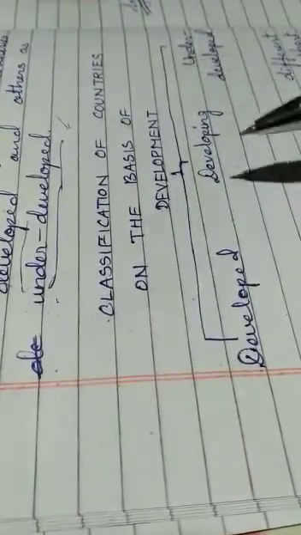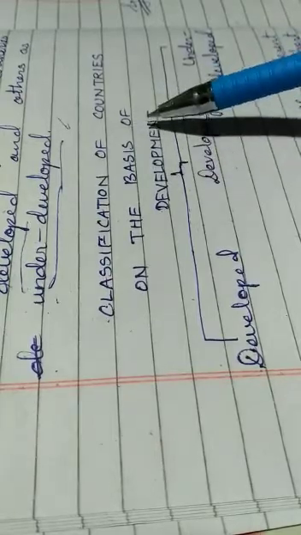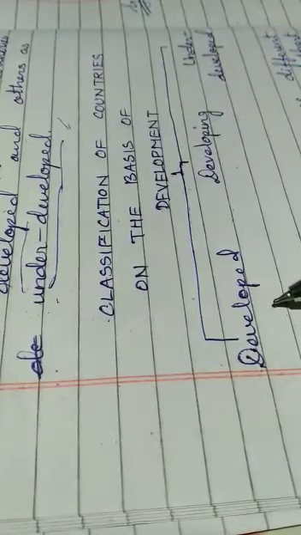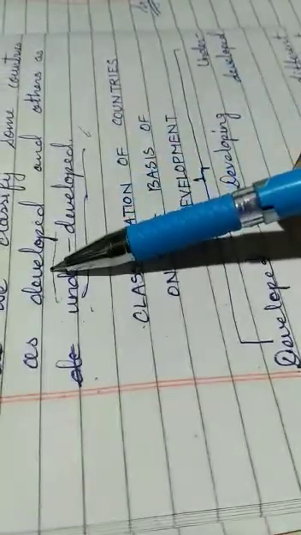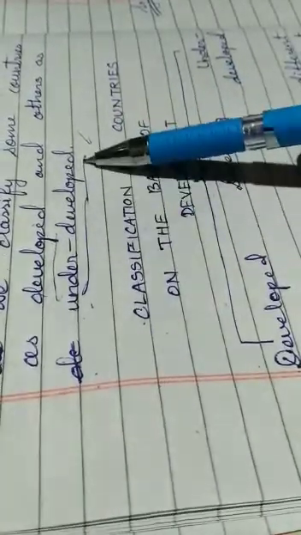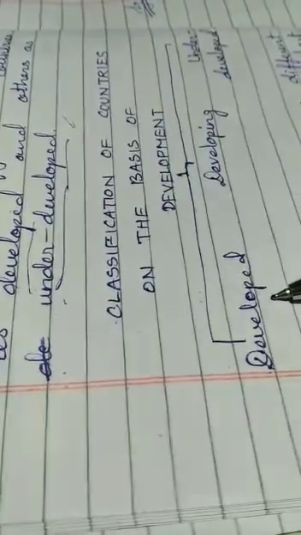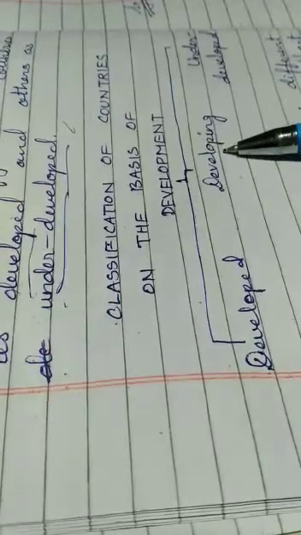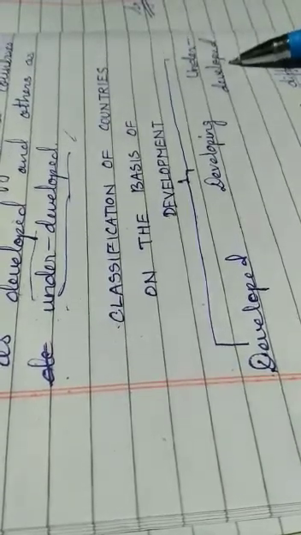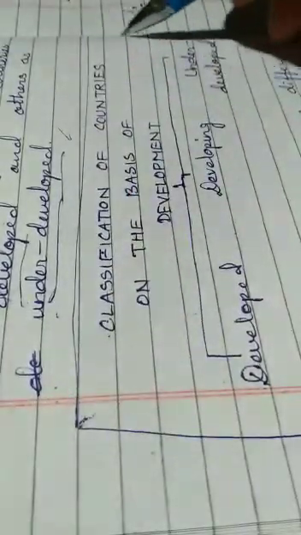Now here comes one extra note for you, which is not exactly required now, but I will tell you about this. The classification of countries on the basis of development is actually three. Just now I mentioned that countries are classified as developed and underdeveloped, but there are three classifications. First is developed, second is the developing countries, and the third one is the underdeveloped countries. This was just for your extra knowledge. Now let's move on.